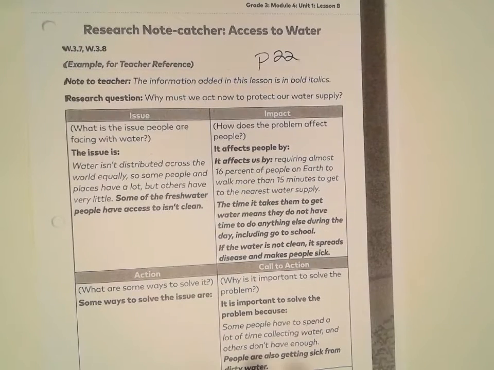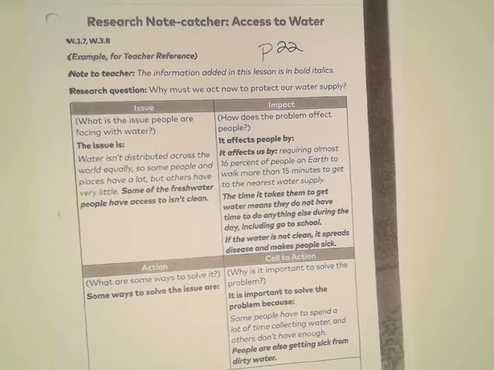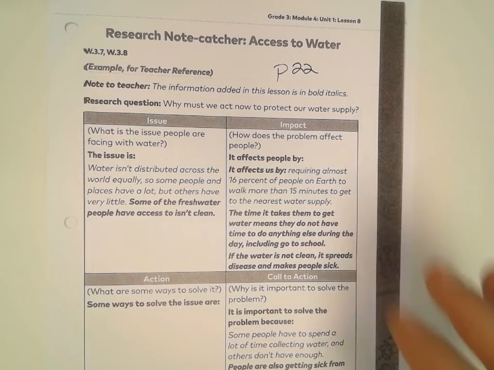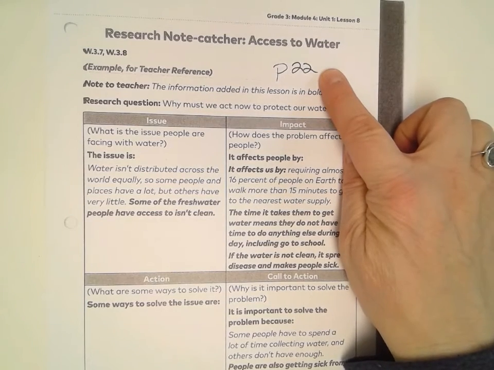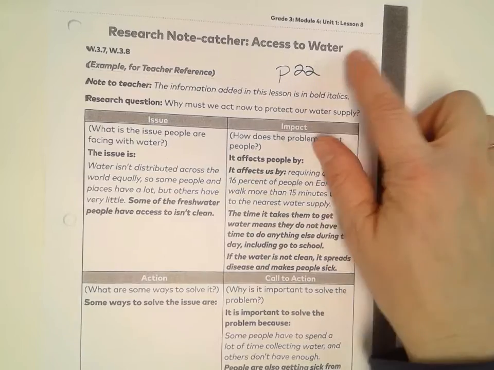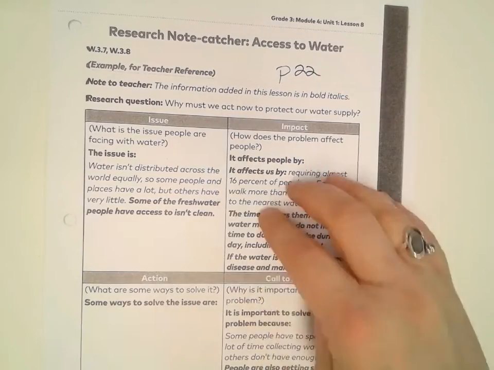So you have note catchers, and on your note catchers, you have some information that can definitely help you to write your piece. So I would like you to look at page 22 in your workbook. So flip back to page 22. And you're going to see it says Research Note Catcher Access to Water. And you have written some information in here.